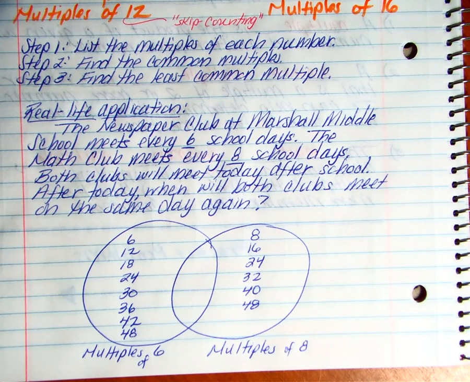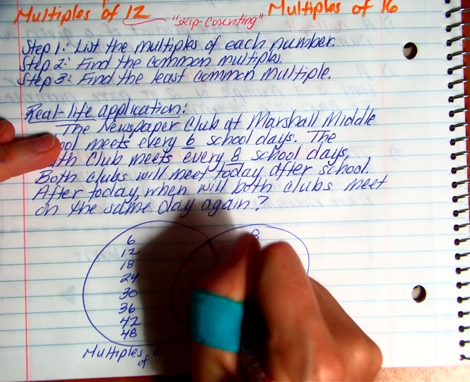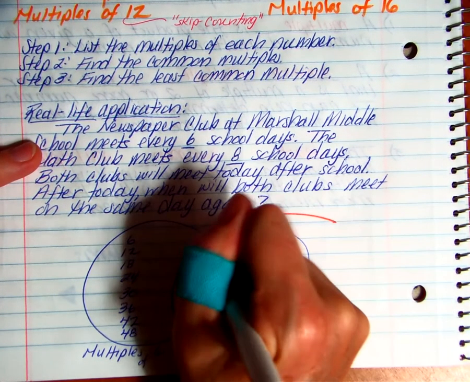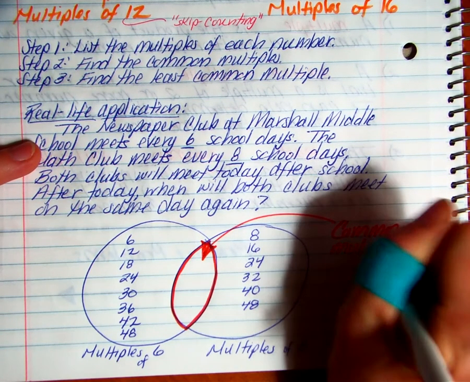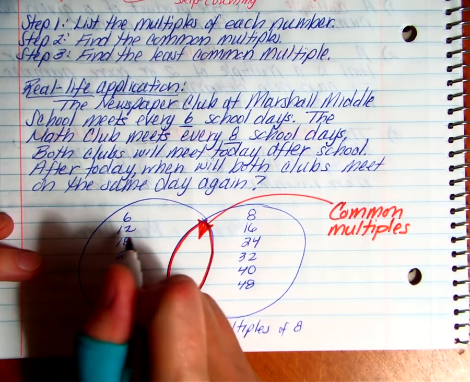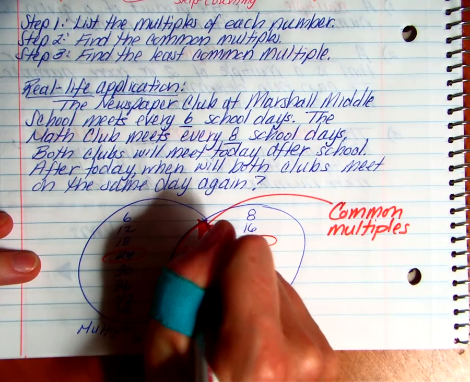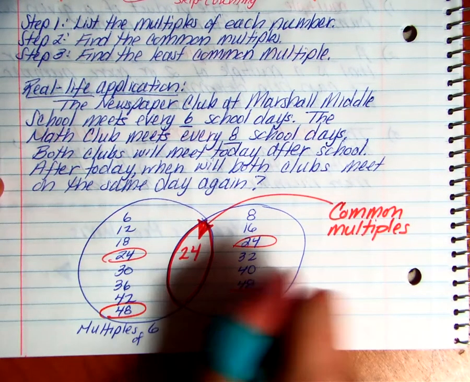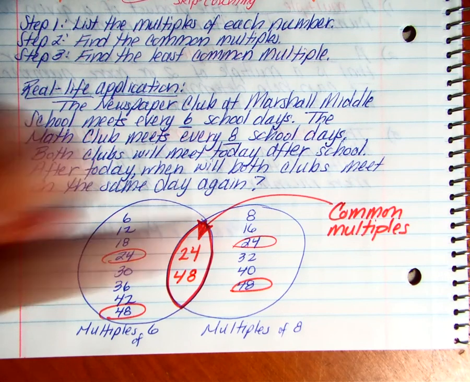In the middle, in the overlapping area here, that's where you're going to put the common multiples. So who do they have in common? Let's take a look. Let's see, 6, no, 12, no, 18, no, 24, yes. 24 goes here. What else do they have in common? 48. 48 goes here.